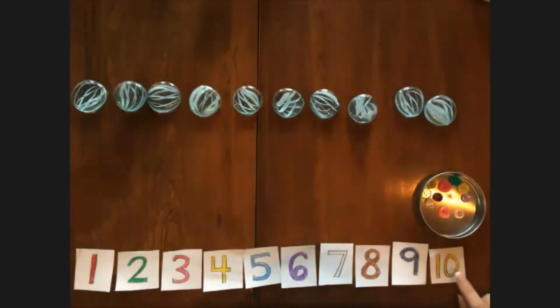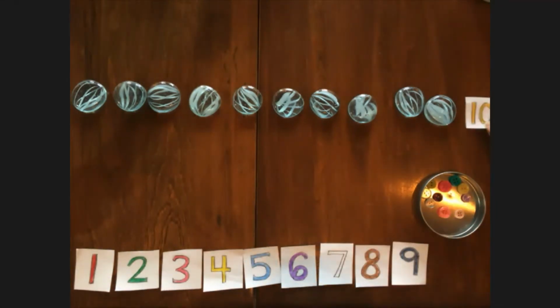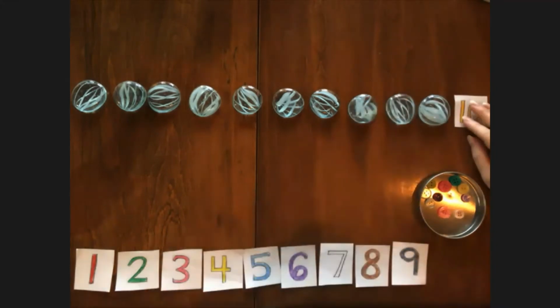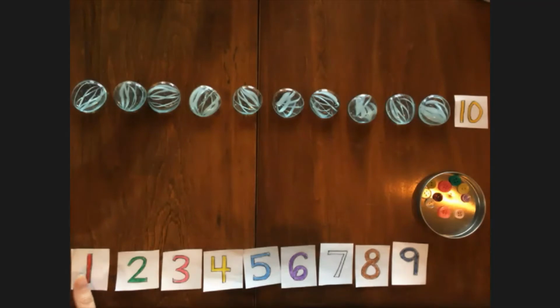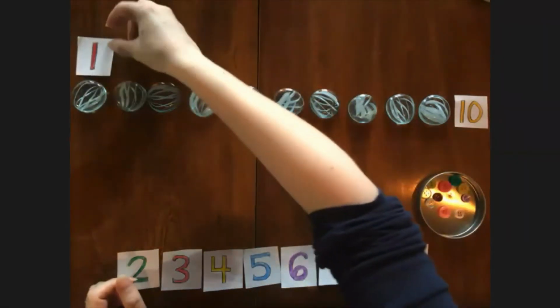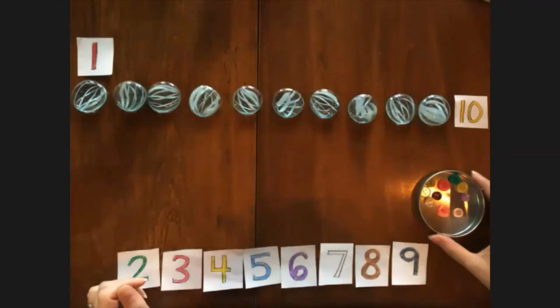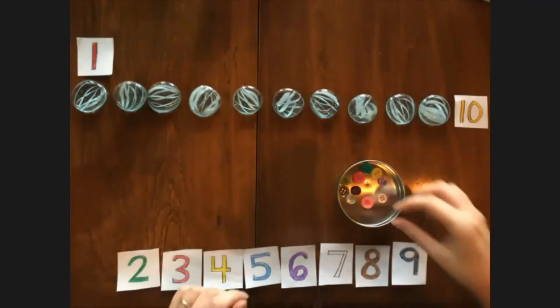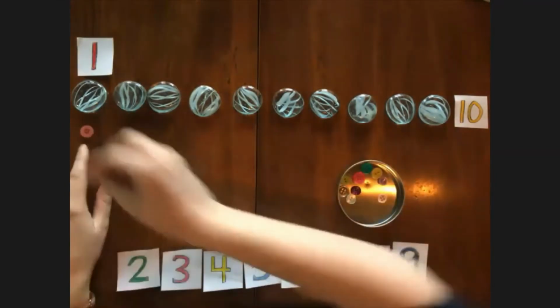So I'm going to put my 10 at the end of our 10 glass pebbles, because today we are going to make 10s in lots of different ways. So let's start on this side. I want to see what one button looks like under these glass pebbles. So I'm going to put one at the top, and then I'll choose a button. How about this one? One.